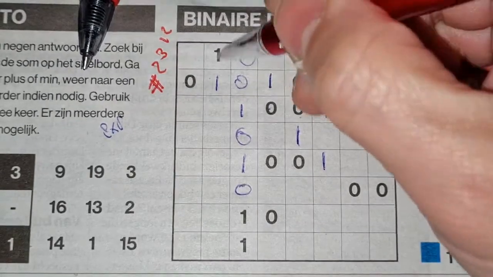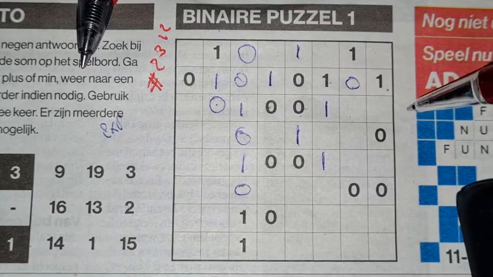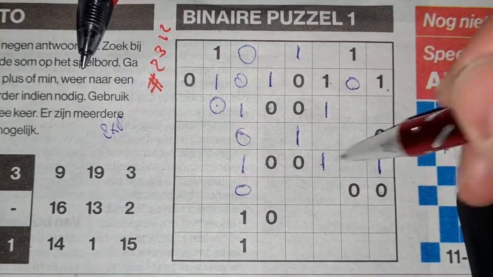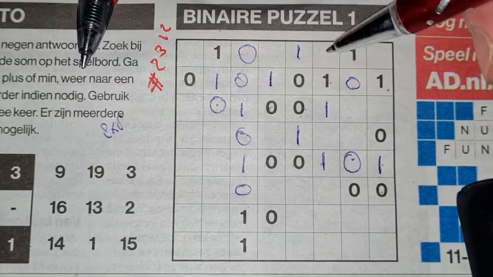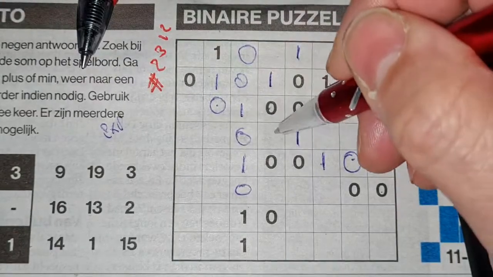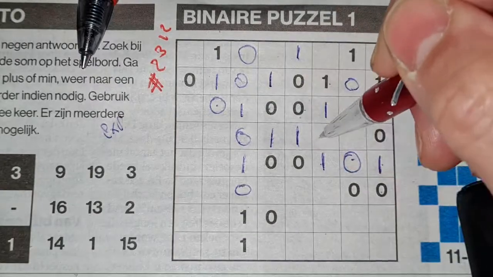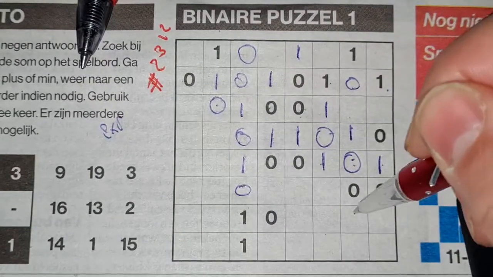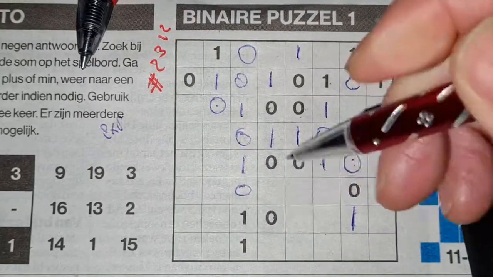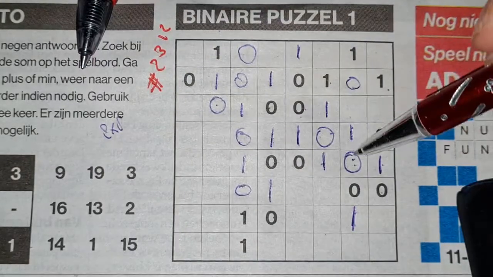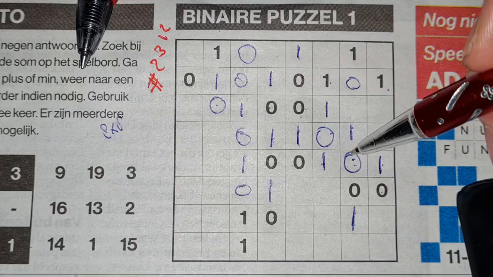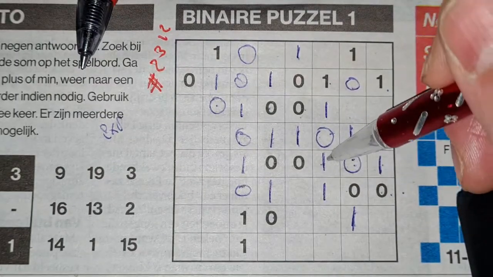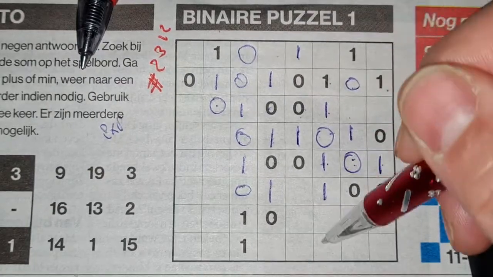Double 1. Here no, there no. Between 2 O's comes a 1. Between 2 1s comes an O. Between 2 O's comes a 1. Double 1 here no, there no. Between 2 O's comes a 1. Double O here 1, there 1. Between 2 O's comes a 1. Then double O here 1, there 1. We have now 4 1s, so the rest are O's.